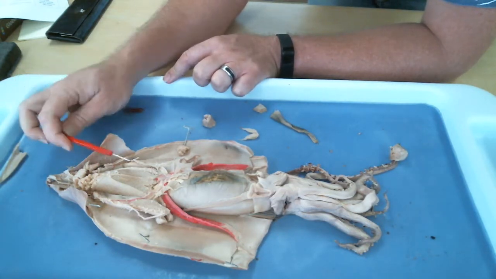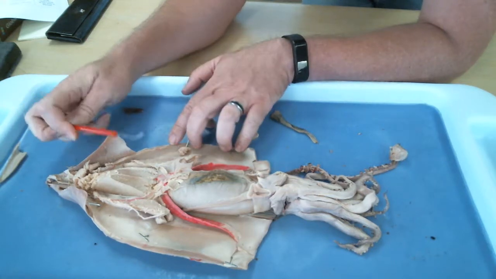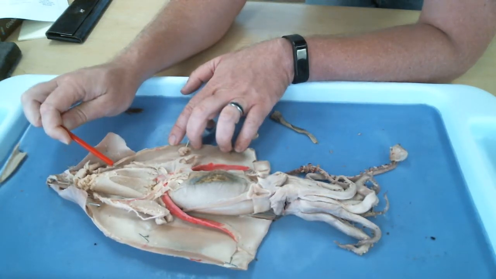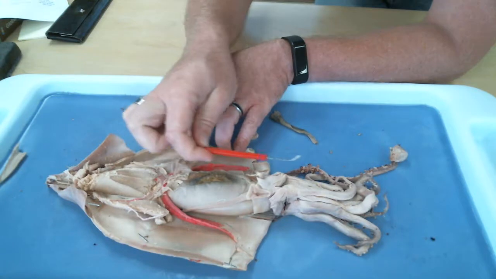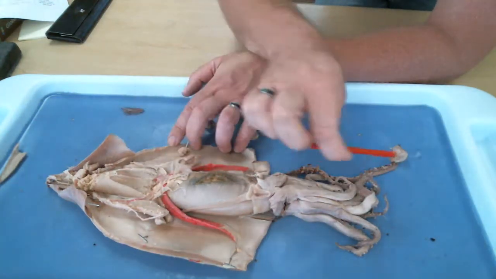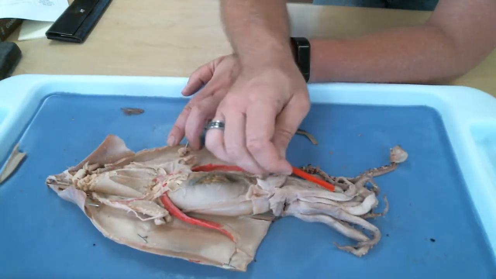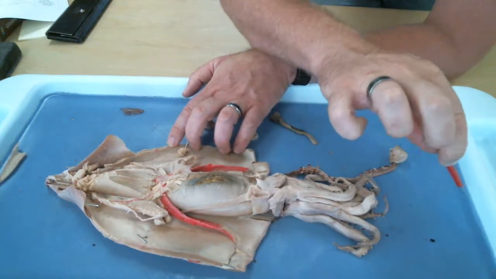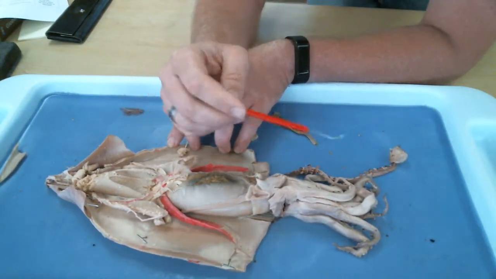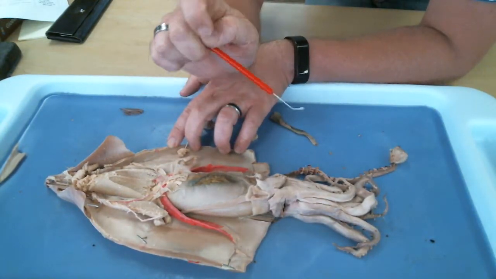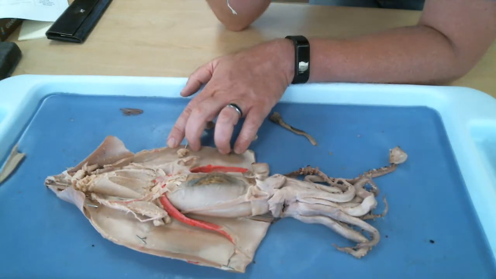The female then, when she lays the eggs, what happens is this massive egg case will come out of the animal, and she'll use her tentacles to bury it in the sand, and then as soon as she's done with that, she dies.